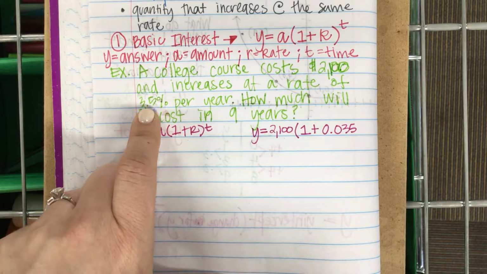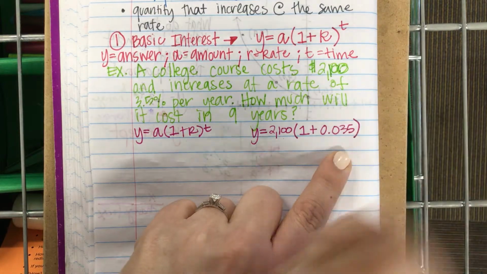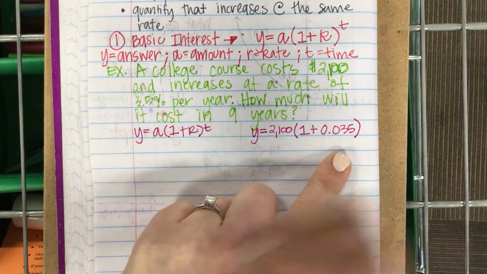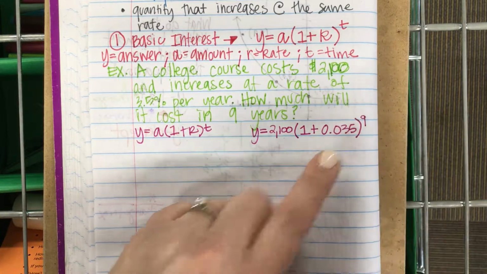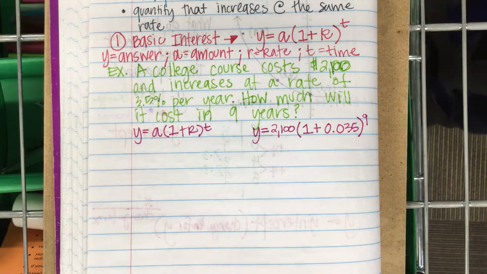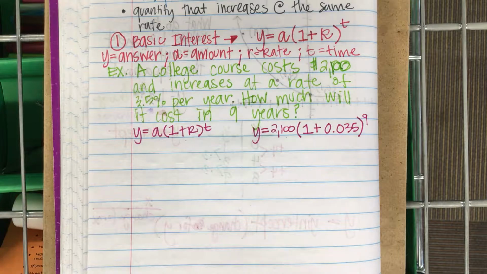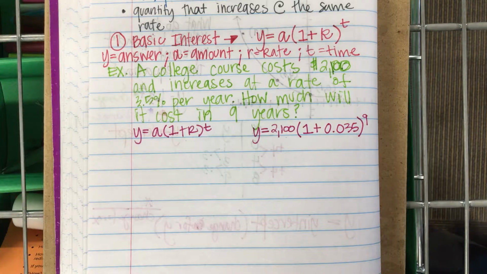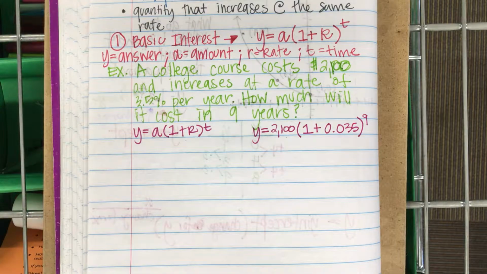Move your decimal 2 times. To the power of what? 9. All right, then comes the magic of the calculator.